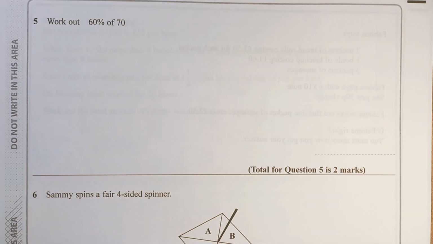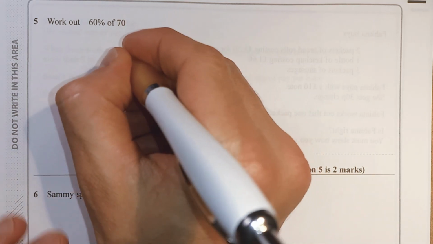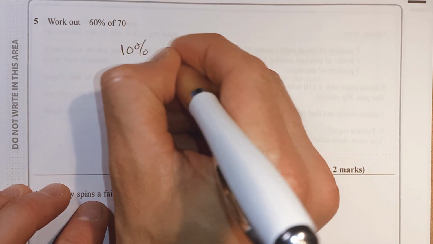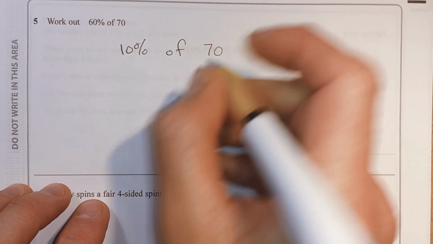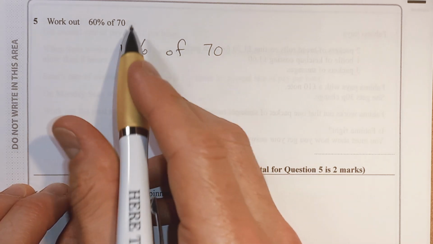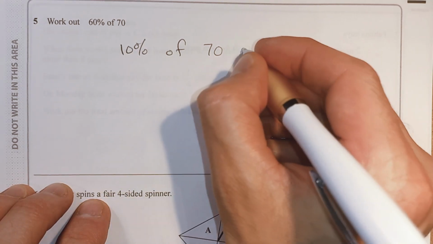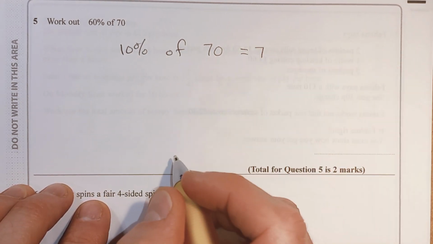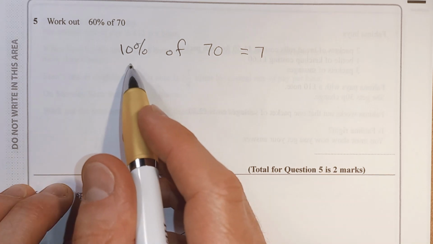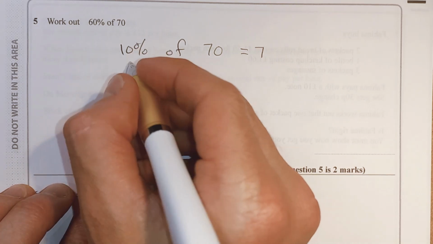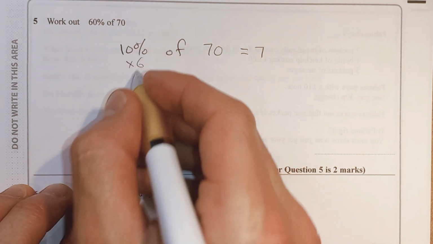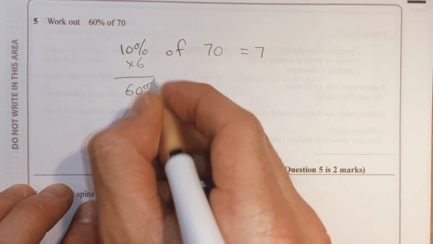Question 5. Work out 60% of 70. Right, well, let's start off by doing 10% of 70. Well, if you want 10% of something, you can just take a 0 off the end. So it's just going to be 7. And if we want 60%, that means we want 6 lots of this. So if you think 10% times 6 is going to be 60%.